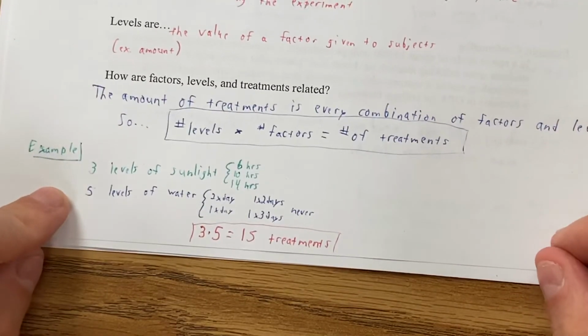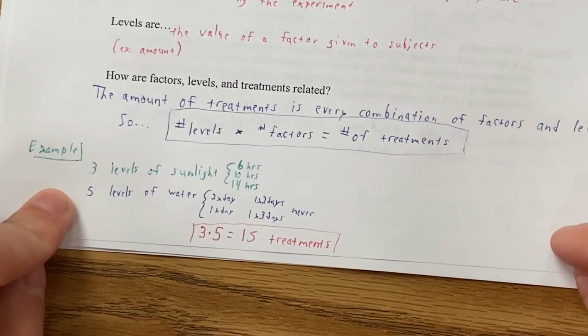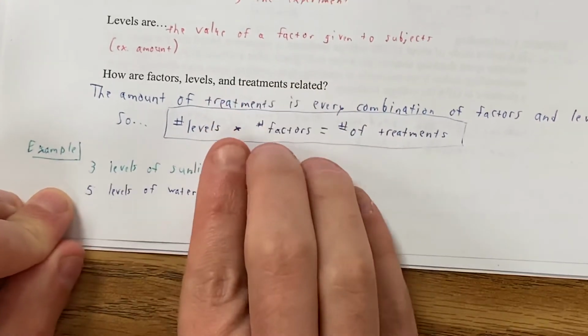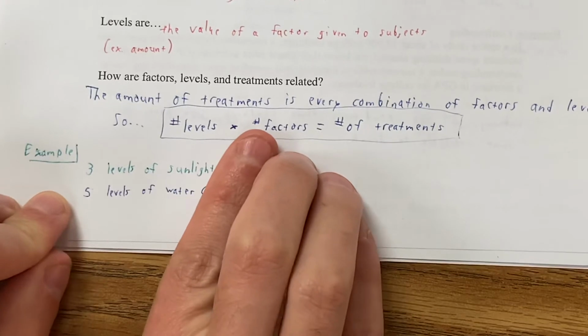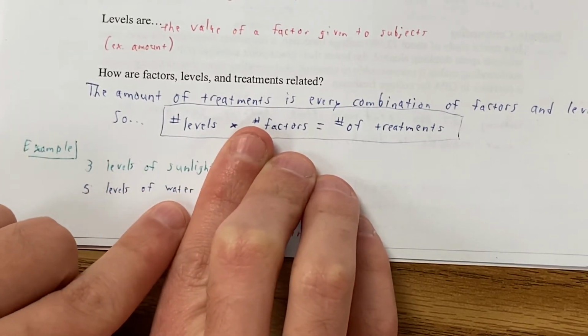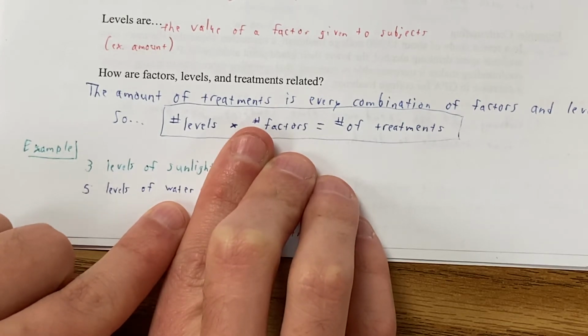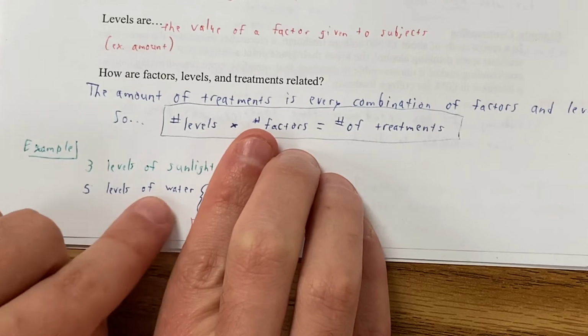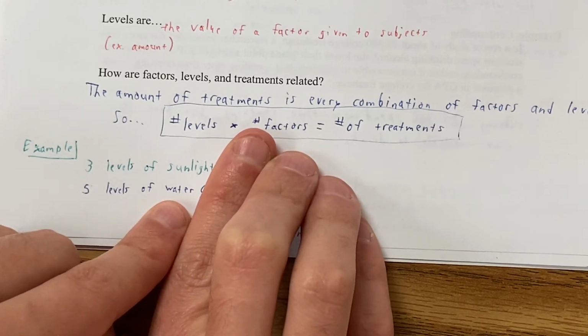Suppose you were trying to see how fast something was growing. There are 2 big things that matter when you are trying to see how things are growing: the amount of sunlight it gets and the amount of water it gets. So if you are trying to grow a plant, you could give it 3 levels of sunlight and 5 different levels of water. Right?